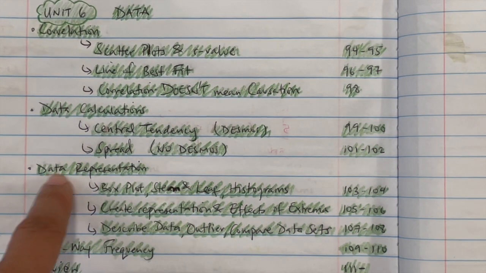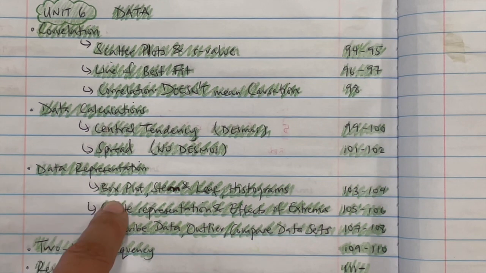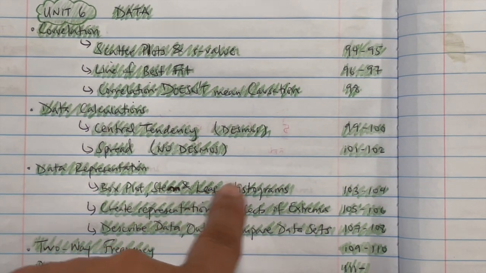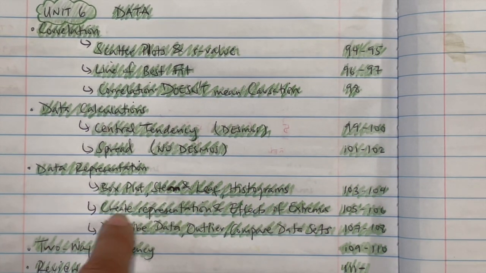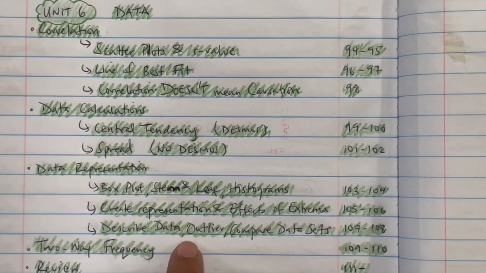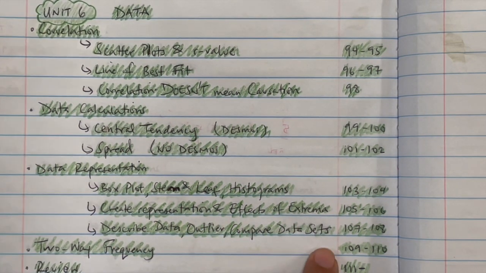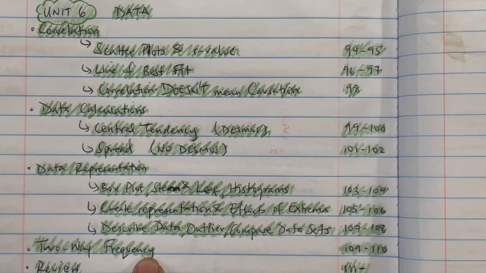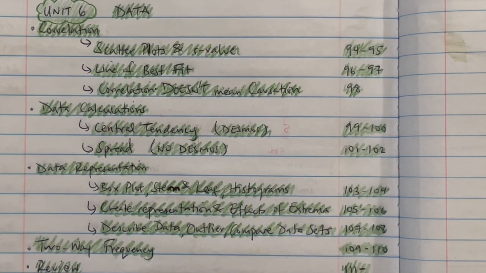Then we're going to look at data representations. That's going to be box plot, stem and leaf, histograms. Create representation and effects of extrema. Describe data outlier, compare data sets. Then we're going to look at two-way frequency tables, and then we're going to review.